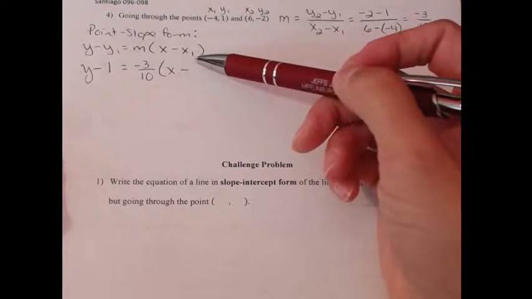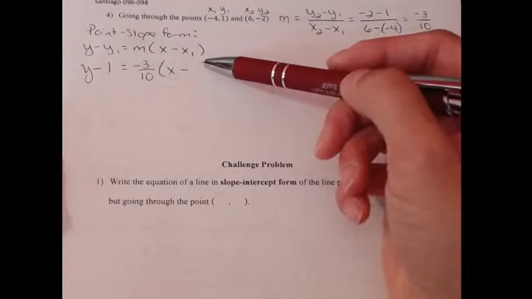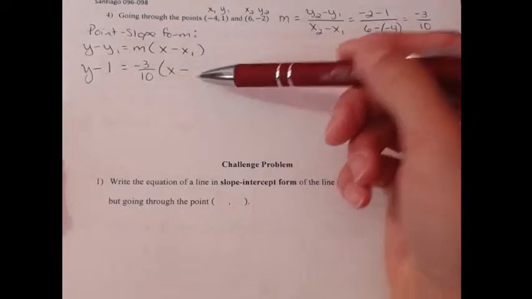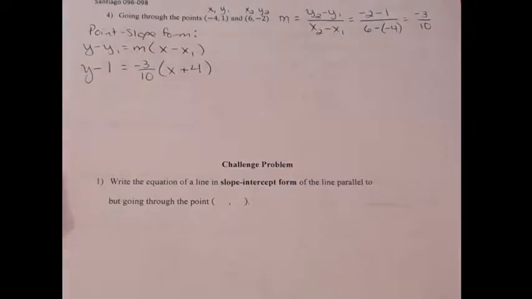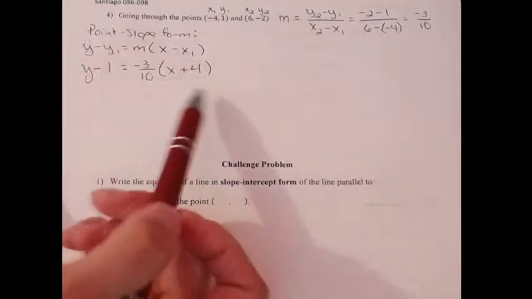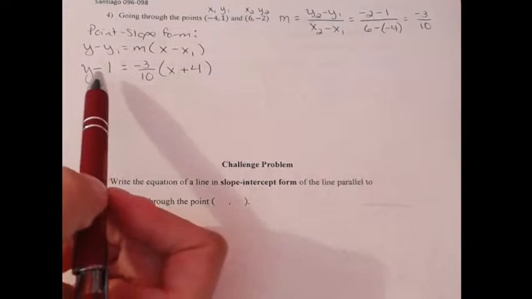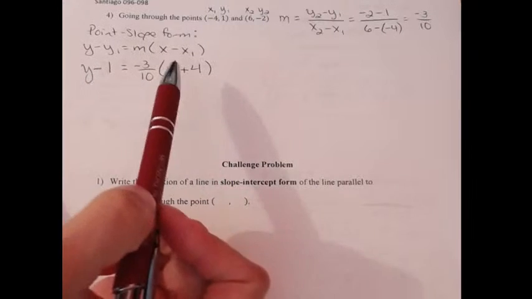Now here, instead of writing x minus a -4, I'm going to immediately clean up the signs. x minus a -4 is the same as x plus 4. When you are writing your point slope form, please make sure that you simplify those signs. So if you have double signs, clean it up. If it's a minus, a negative, clean it up, make it a positive.